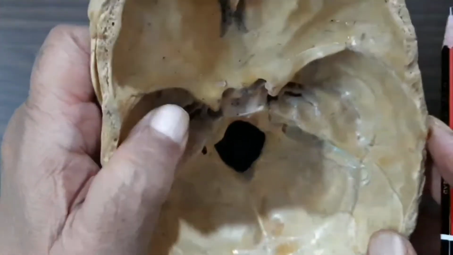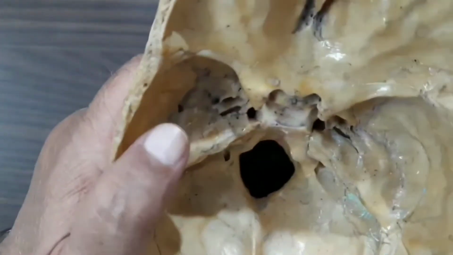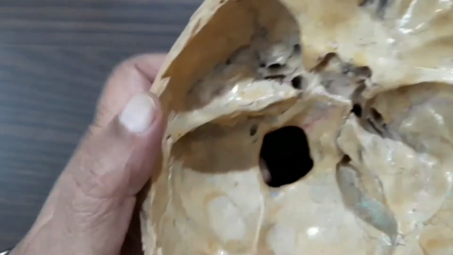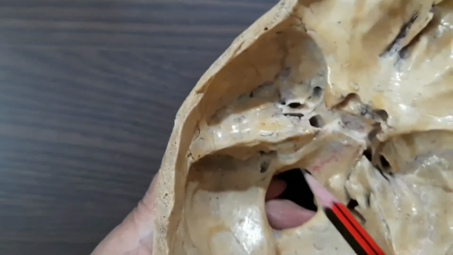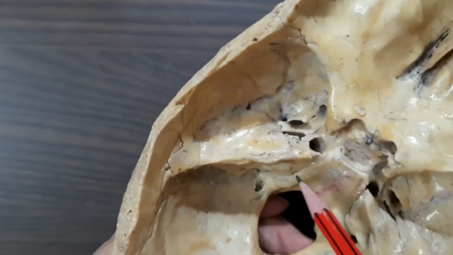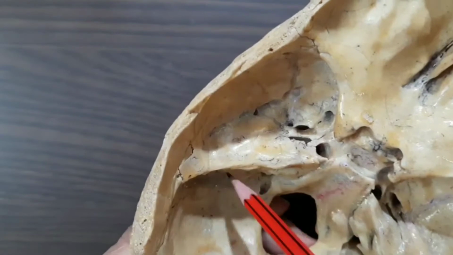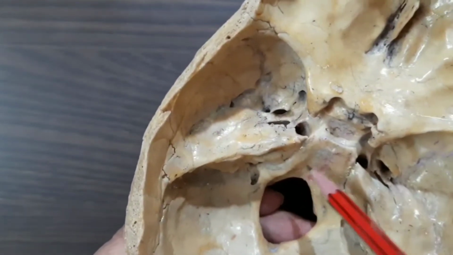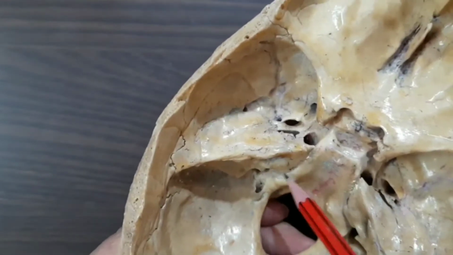The occipito-mastoid suture is also seen from inside. And the petrooccipital suture, a suture here is seen, which is very well seen. This is the suture between the posterior surface of the petrous temporal bone here and that of the basilar part of the occipital bone.